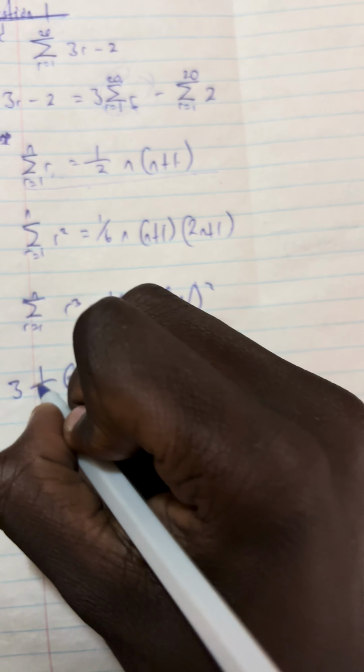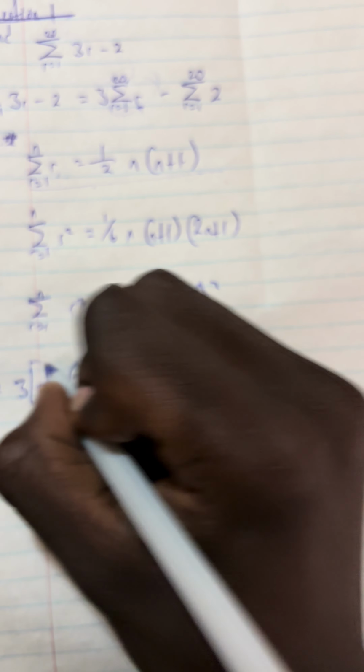Then you put these ones in, and you just multiply this and this. One gets to minus 2 times what? Times 20.